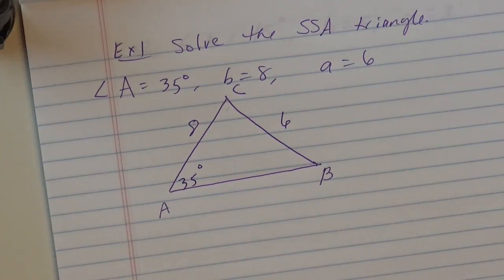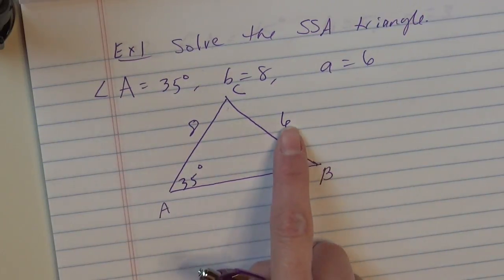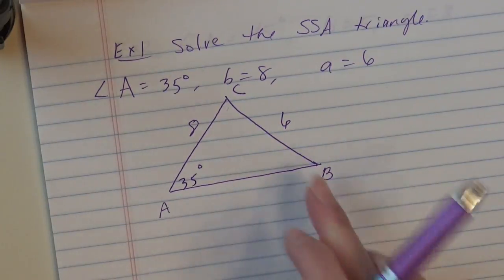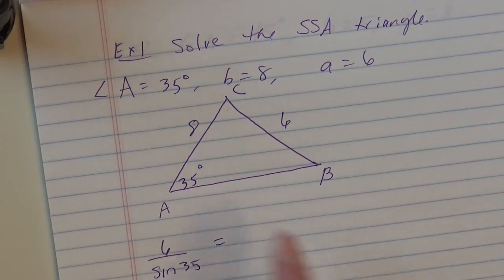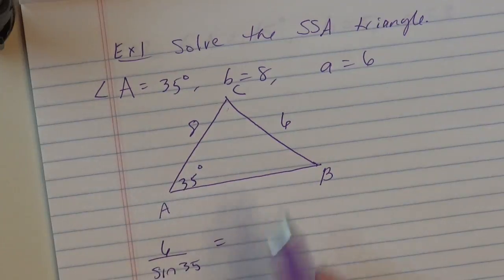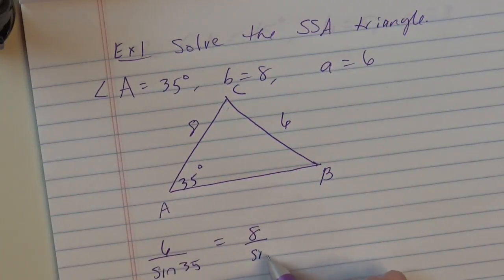So we're going to start by using law of sines to solve for angle B. So by law of sines, I know that I can do 6 over sine 35 degrees, so that would be A over sine A, 6 over sine 35, equals B over sine B, so 8 over sine B. Okay.